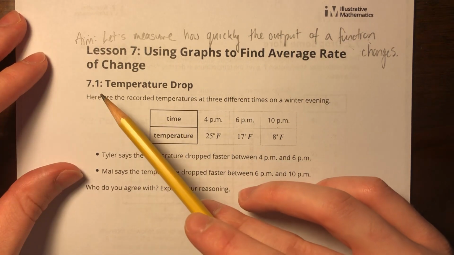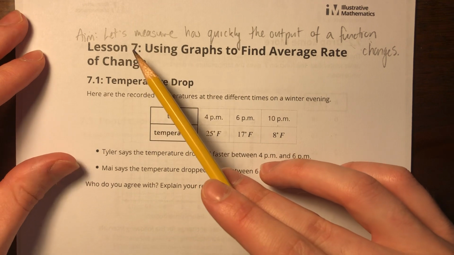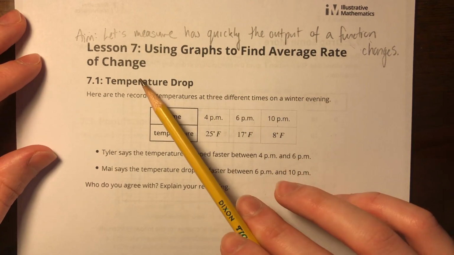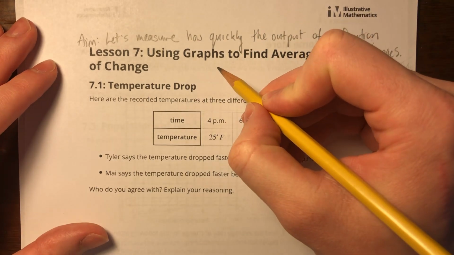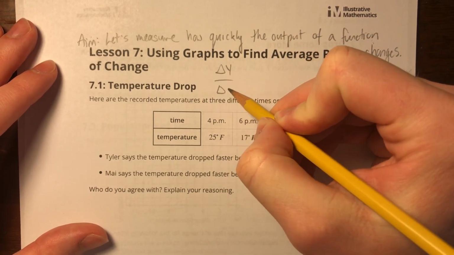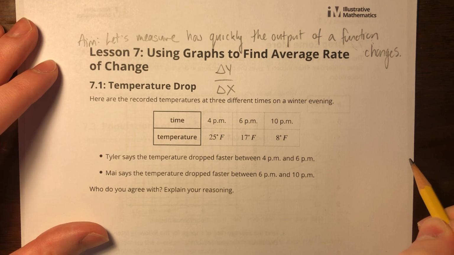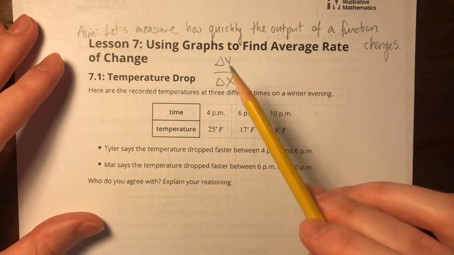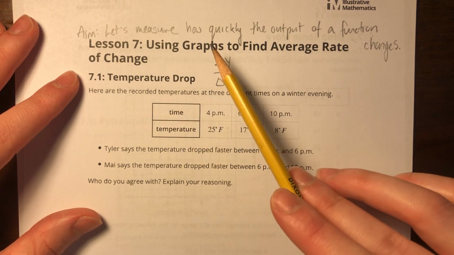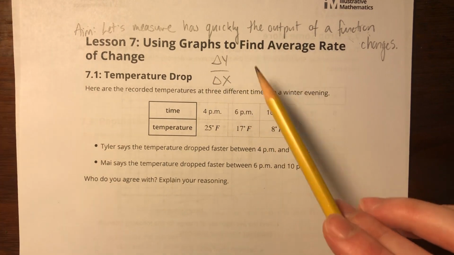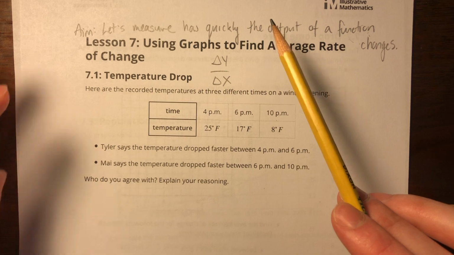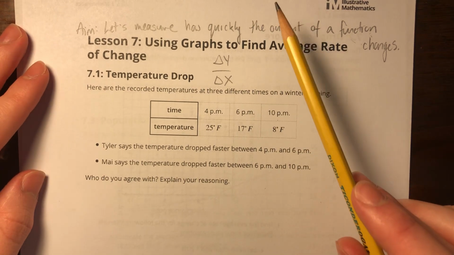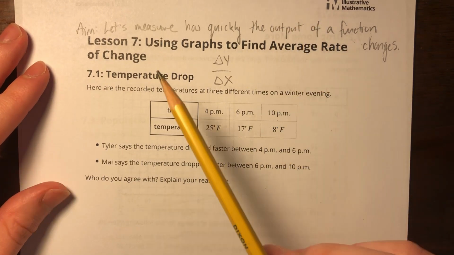All right, so 7.1, lesson 7, using graphs to find an average rate of change. So we should know rate of change just means delta y over delta x, or the slope. But we're not always talking about a linear function, so that could refer to a quadratic's rate of change, an exponential's rate of change, not necessarily a slope.